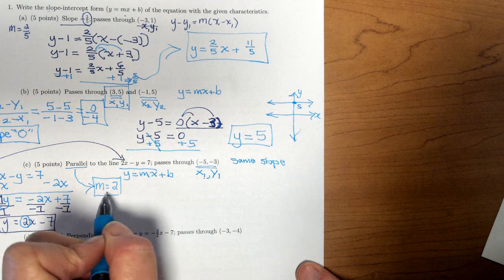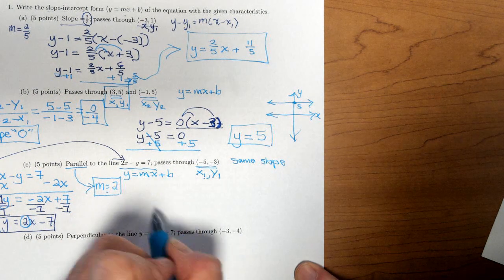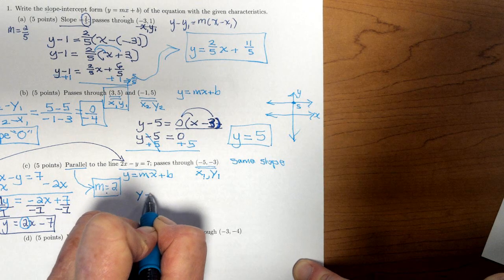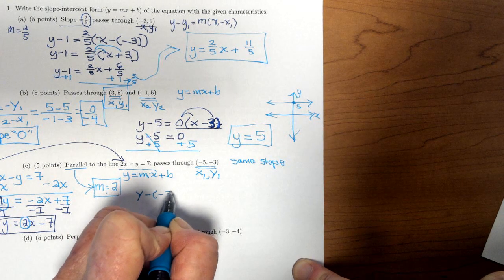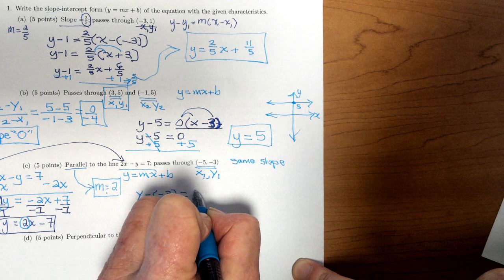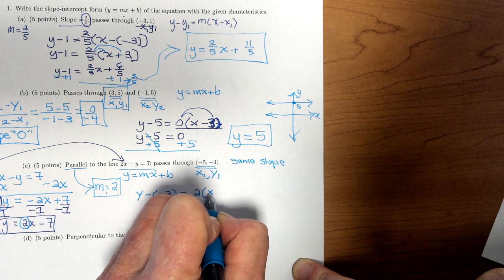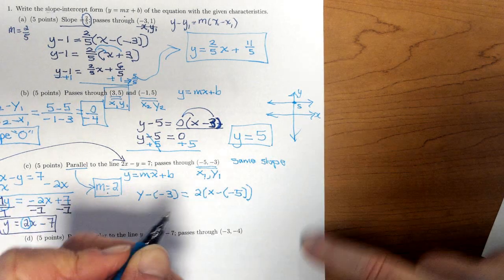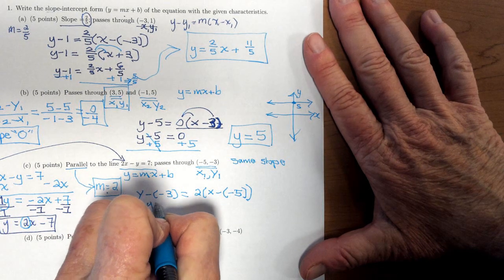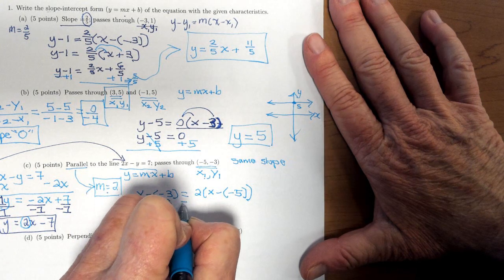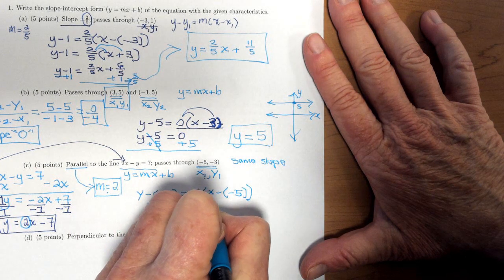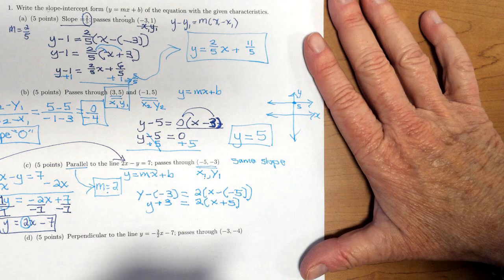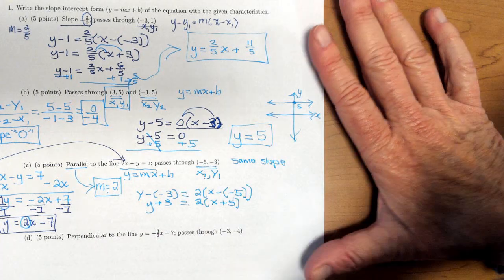So I'm going to go ahead and substitute everything into the point slope. I'm going to write y minus negative 3 is equal to my slope of 2 times x minus negative 5. And now I'm going to simplify. Y plus 3 is equal to 2 times x plus 5. I'm going to continue now to distribute.